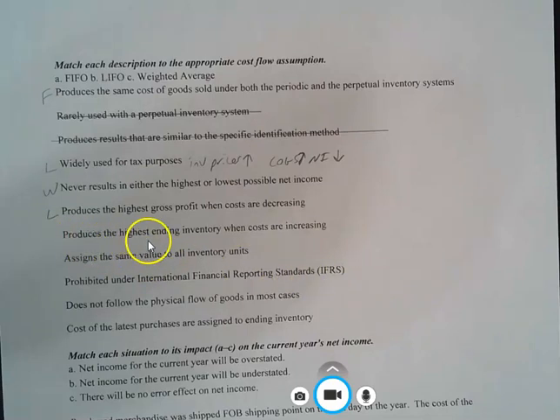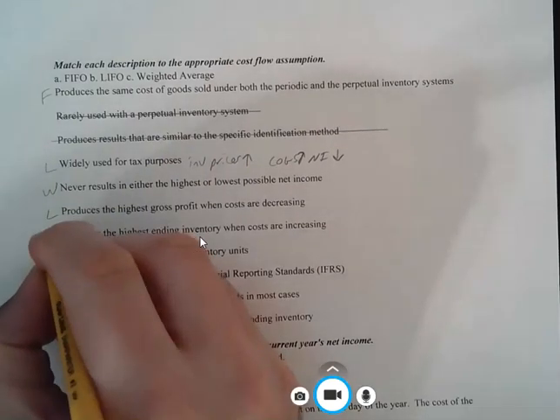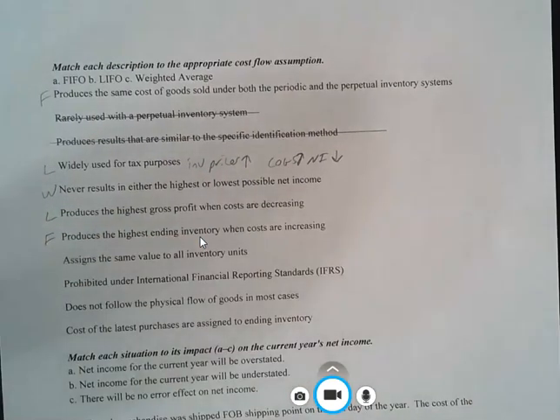All right, produces the highest ending inventory when costs are increasing. Okay, so if costs are increasing, to produce the highest dollar value of ending inventory means those most recent inventory purchases are remaining in ending inventory. So what's being costed? The oldest inventory, and that is the textbook definition of FIFO. Okay.